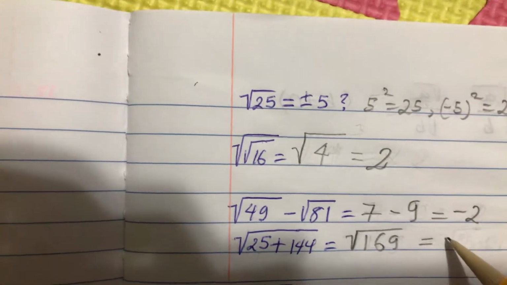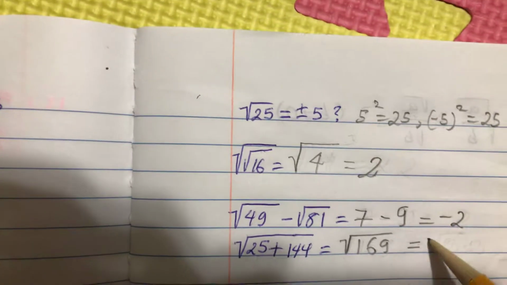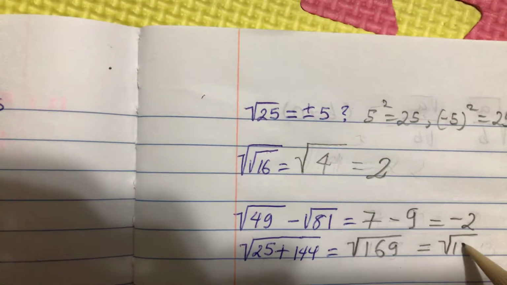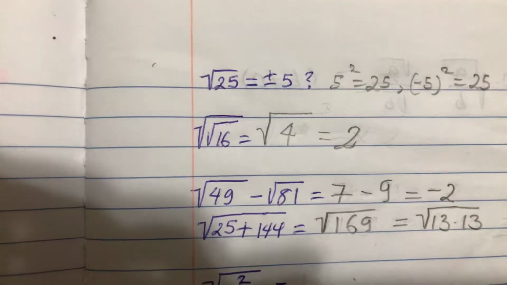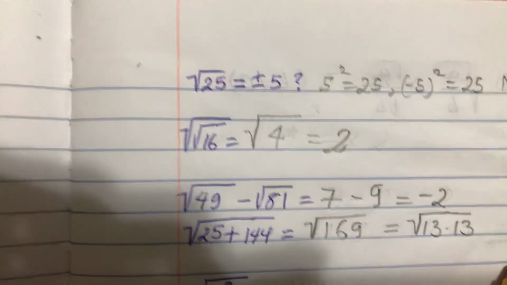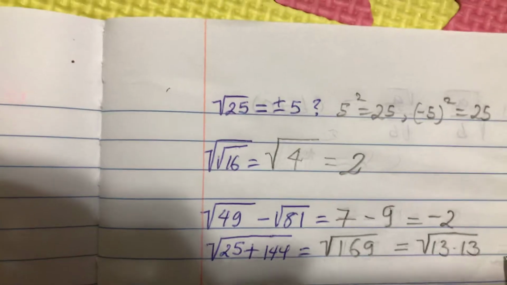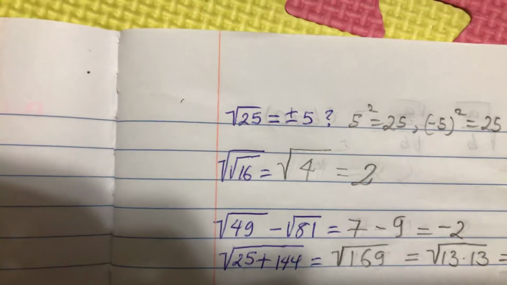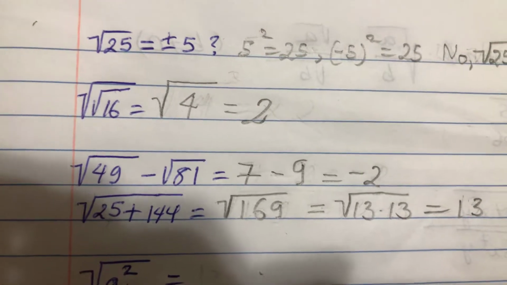And this is going to equal what? I know that it's 13 times 13, so this is 2 copies of the number 13, and that gives me 13 as the answer.